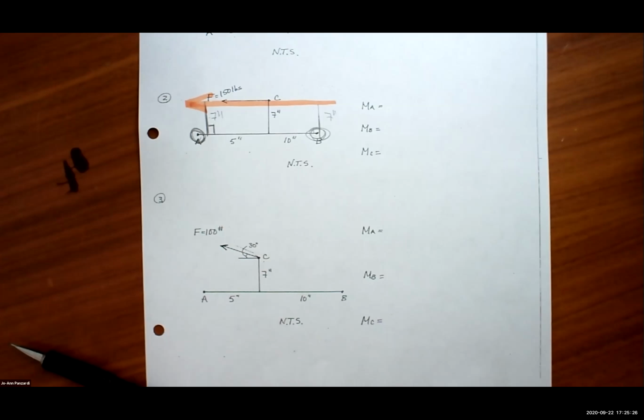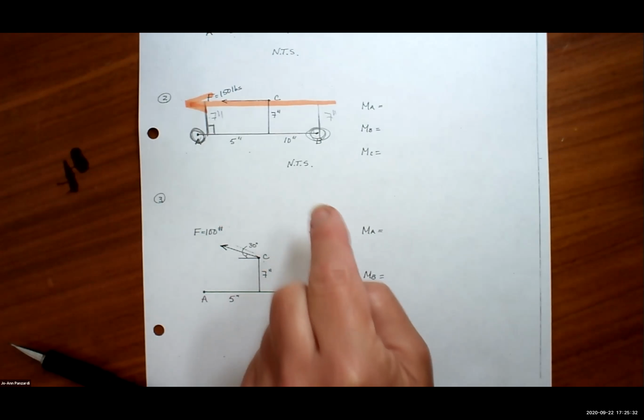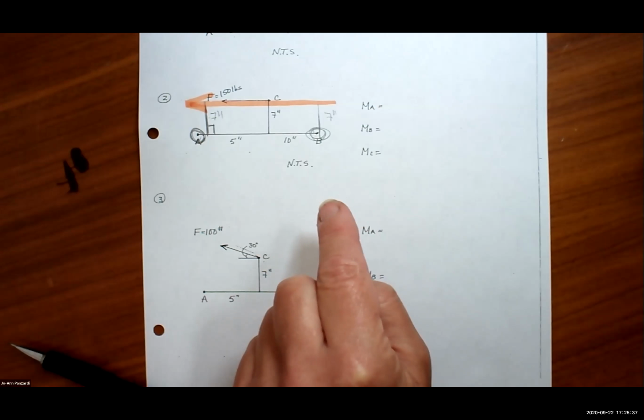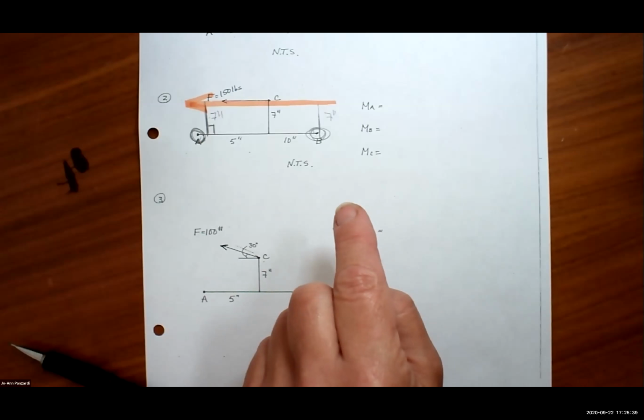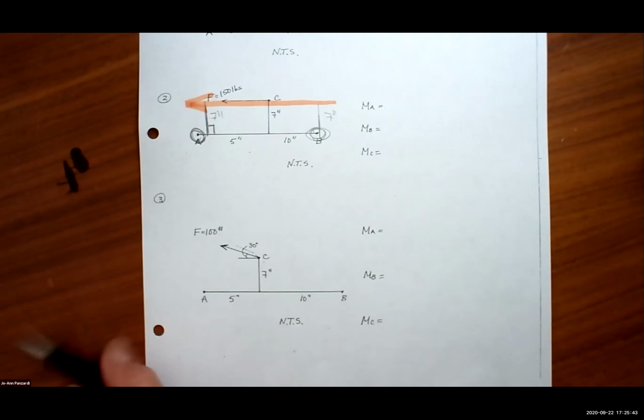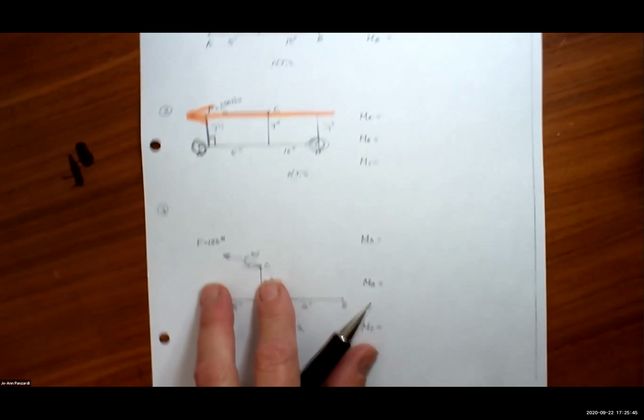And if you're struggling with this, don't worry. It's just going to take a little time to get used to. But let me tell you, we're going to be doing this in 3D space, and that's all we're going to be doing the rest of the half of the semester. All 3D, right-hand rule. So just put extra time in now.